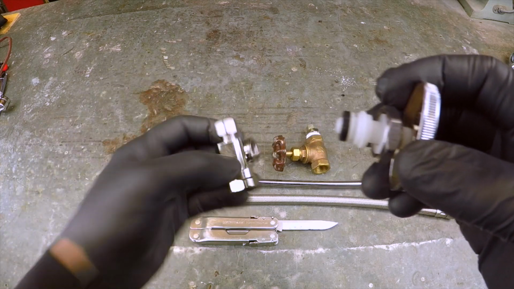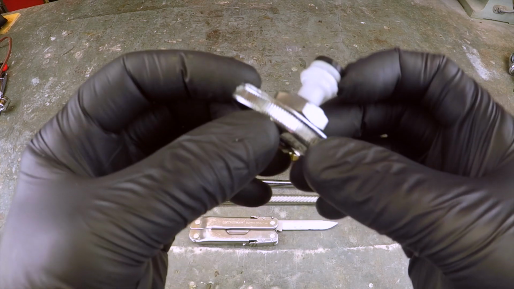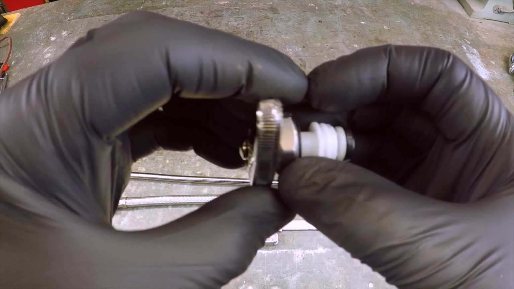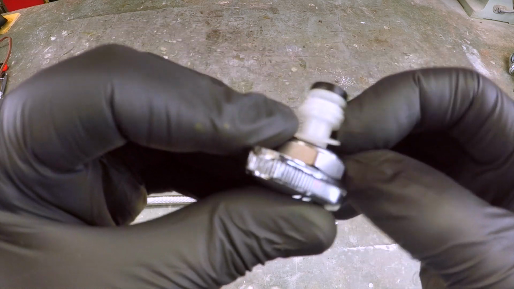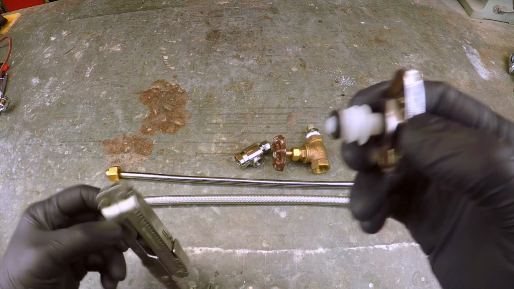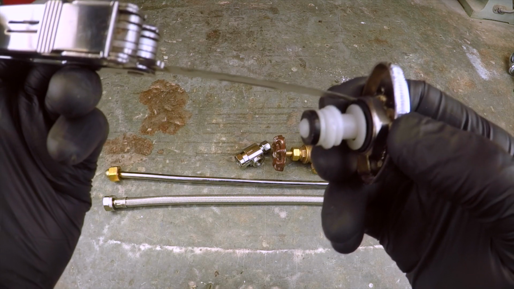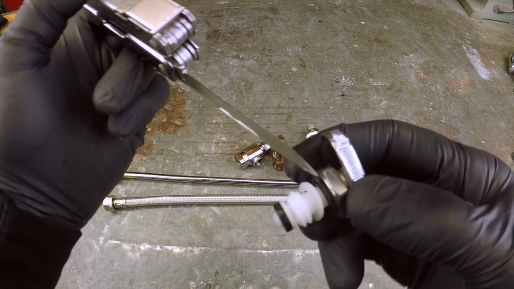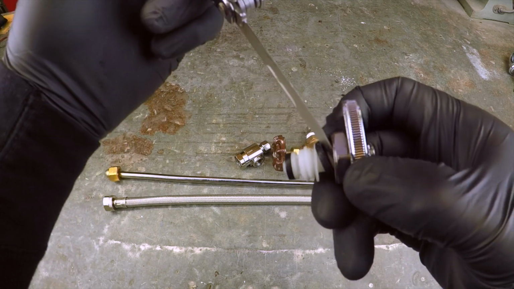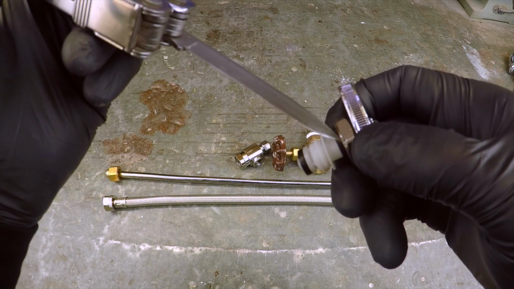Actually, after we shut the water off, don't forget, folks, we have to shut the water off before we do something like this. And you're going to see that there is a nylon washer in here. It's a backup washer that actually is backup for this rubber washer. If I can get it out to show you, there is that rubber washer.